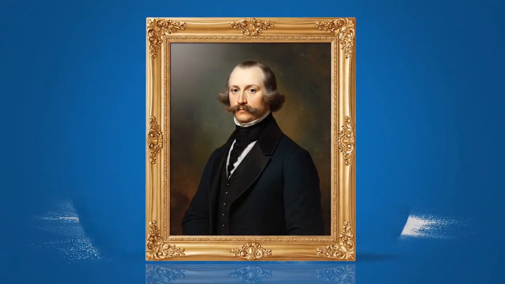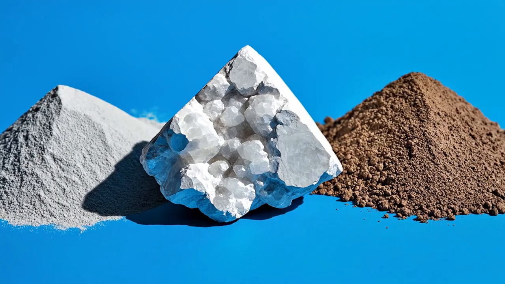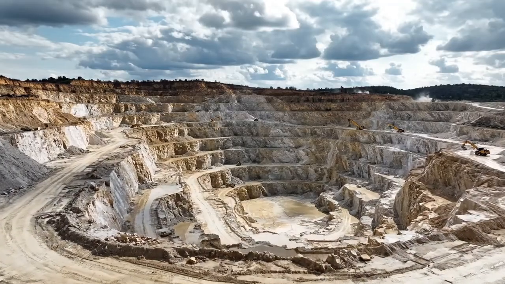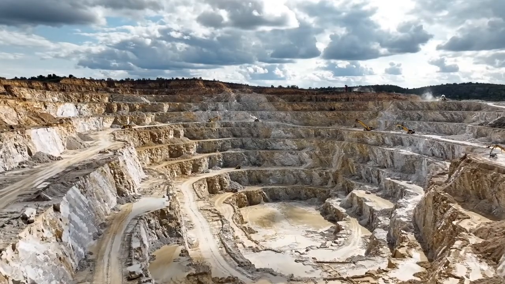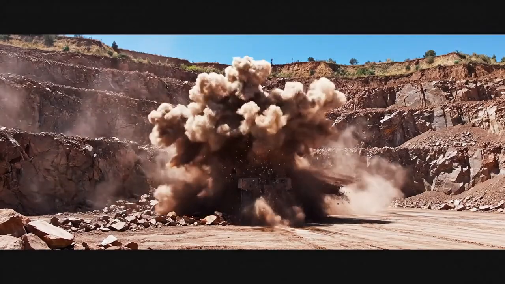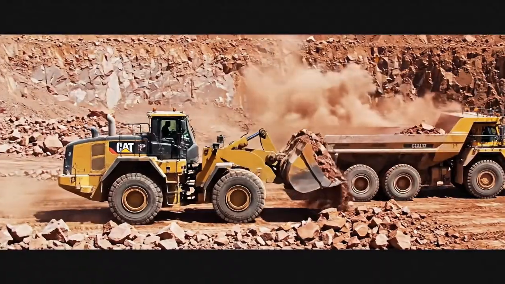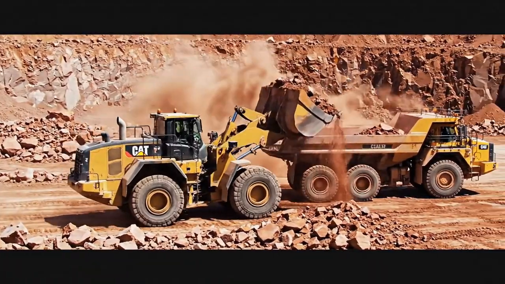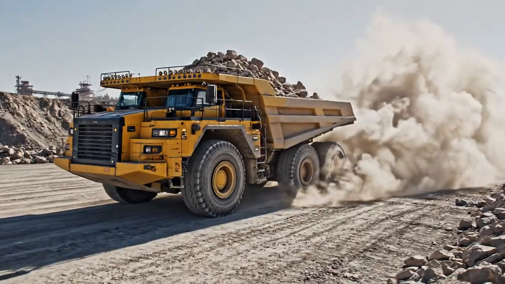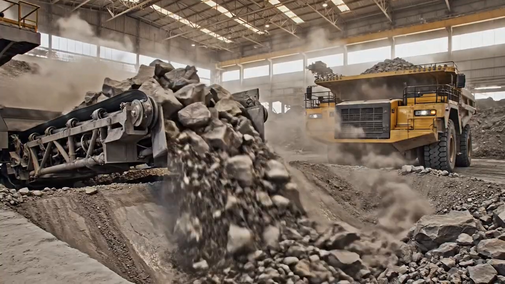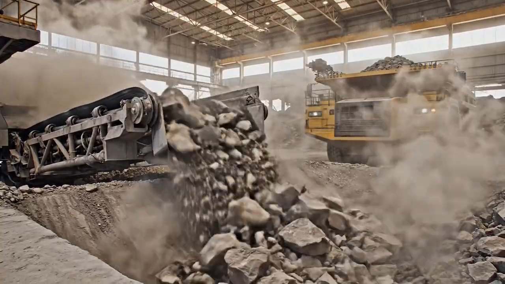It was named by its inventor as such, because its color resembled the stone quarried on the Isle of Portland in Dorset, England. The primary raw materials used in cement production are limestone and clay. They are typically obtained from quarries by blasting or using heavy machinery to extract them from the Earth's crust. The extracted materials are transported to the crushing plant, where they are crushed into smaller pieces.